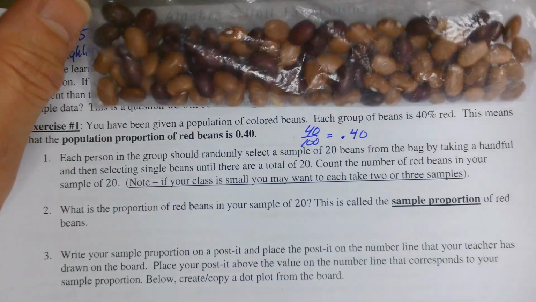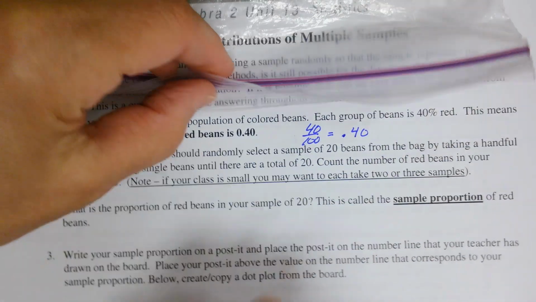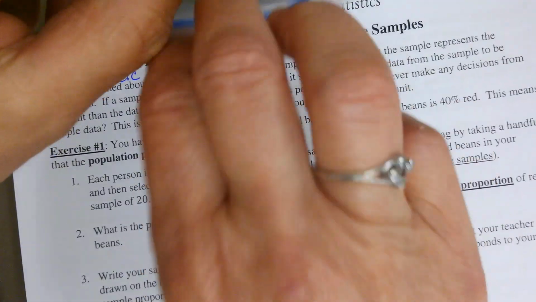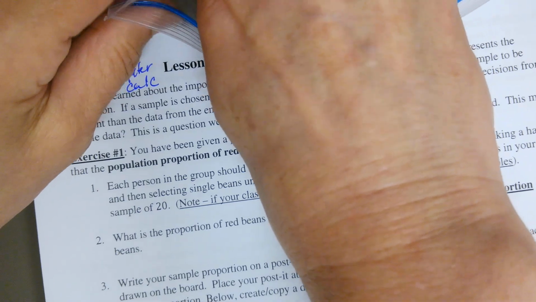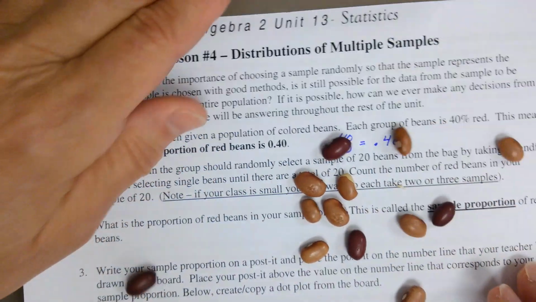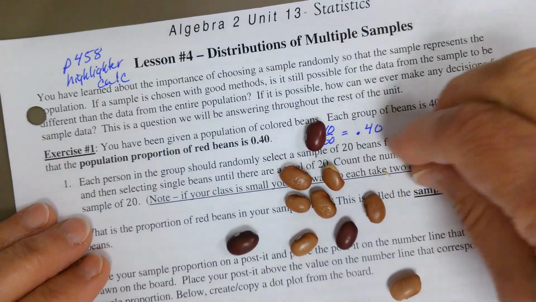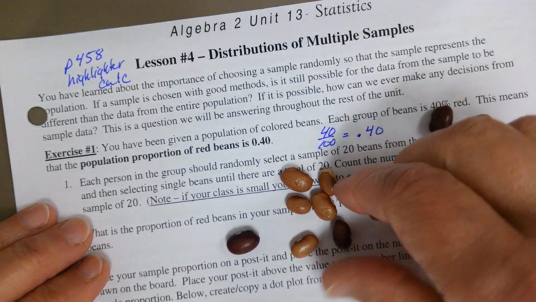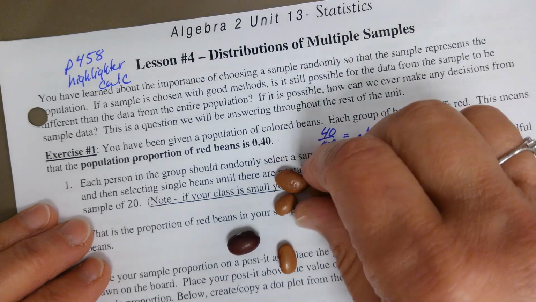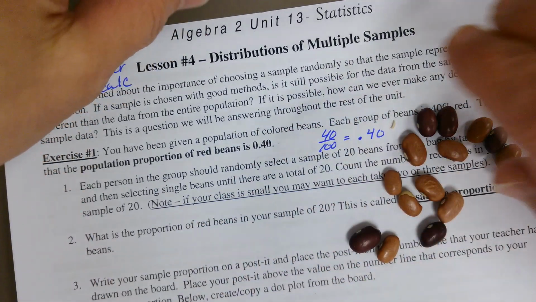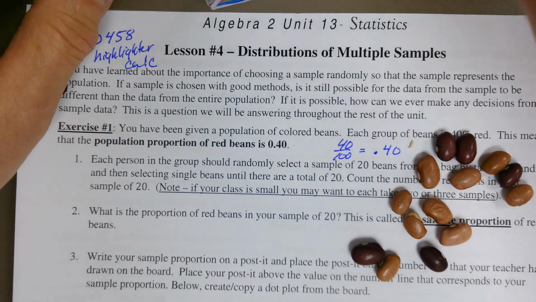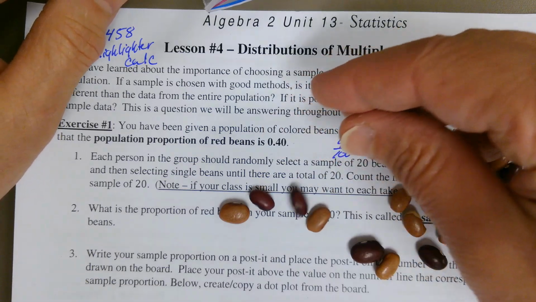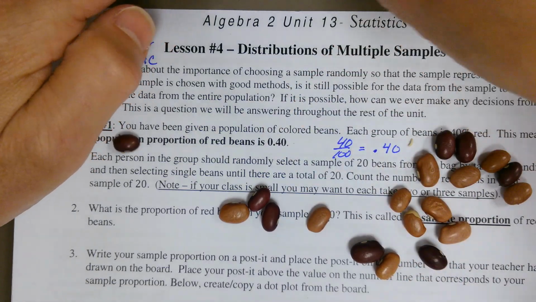So what I'm going to do is take 20 beans out of the bag, just randomly. Grab a handful and count out 20. 2, 3, 4, 6, 8, 10, 12, 14. 15, 16, 17, 18, 19, 20.